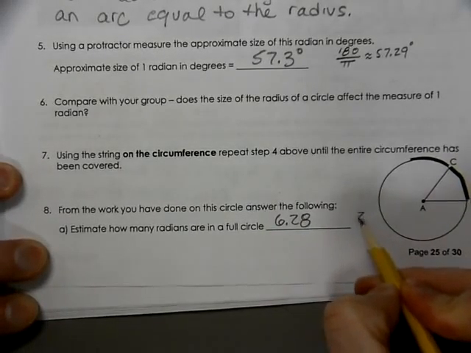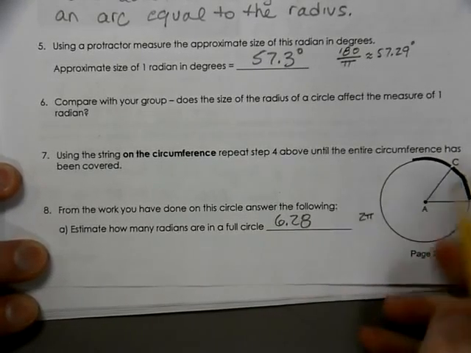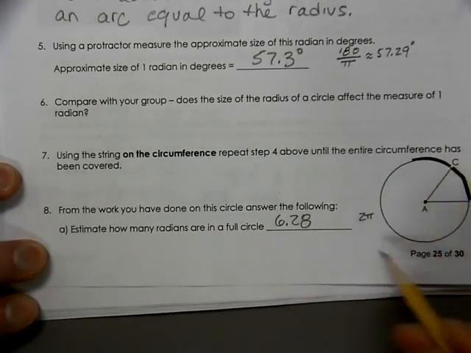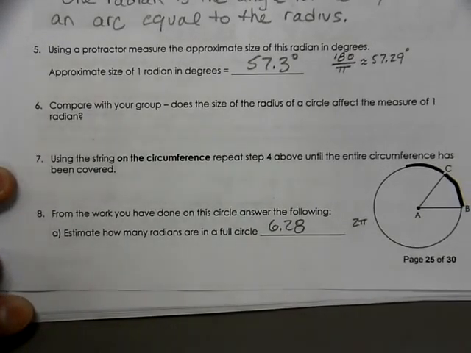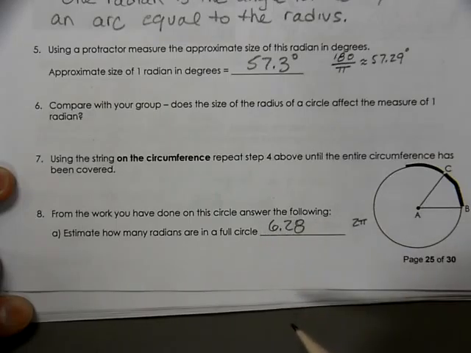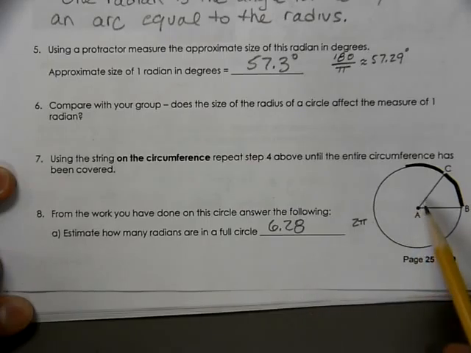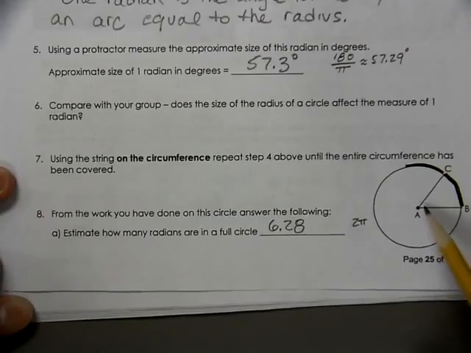To calculate that, that would really be 2 pi. 2 pi is the exact radian measure around an entire circle. So instead of using the word 360, we would use the word 2 pi. That's the number of radians that fit around a circle, 6.28. That's the number of 57.29 or 57.3 degrees, how many times that fits around a circle.